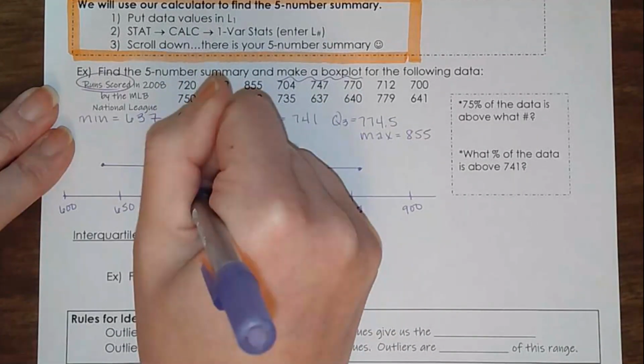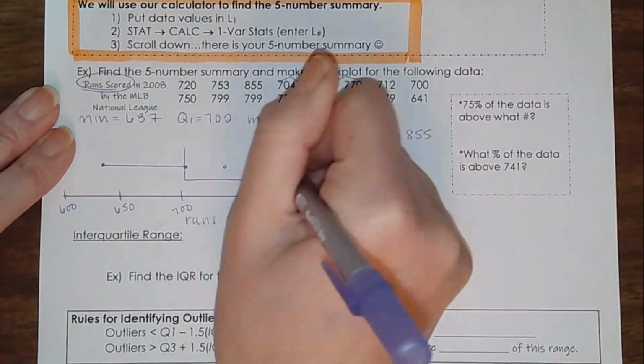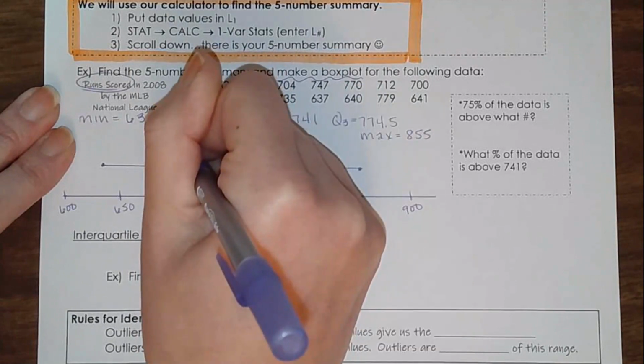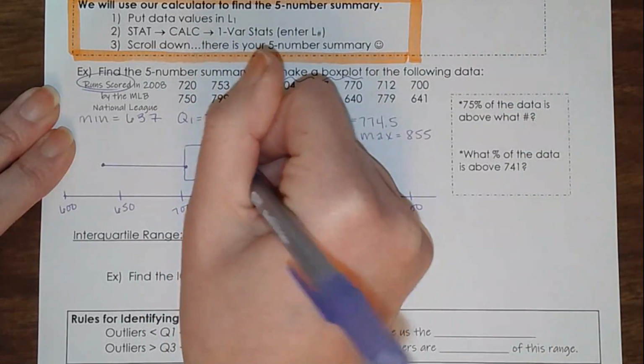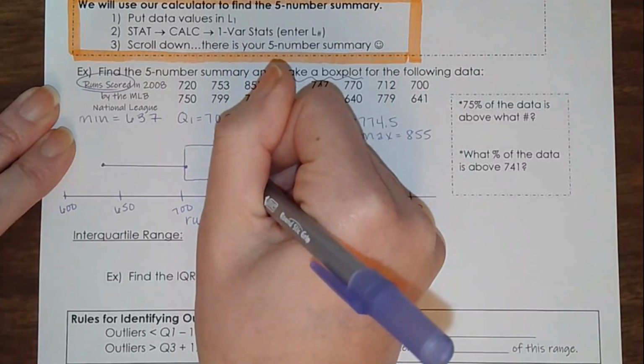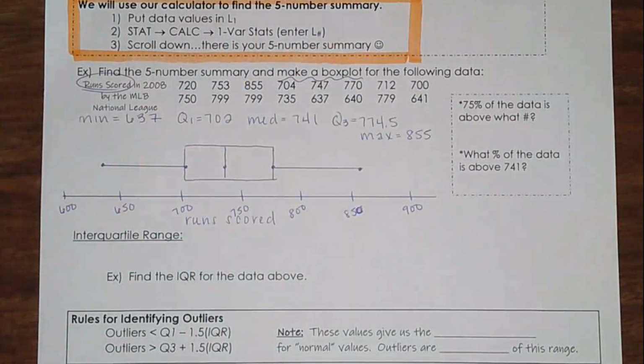And then draw the box using quartile 1 and quartile 3. And draw a line through the median. Questions?